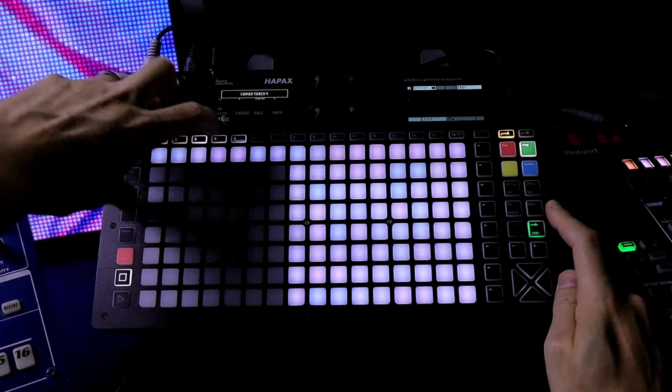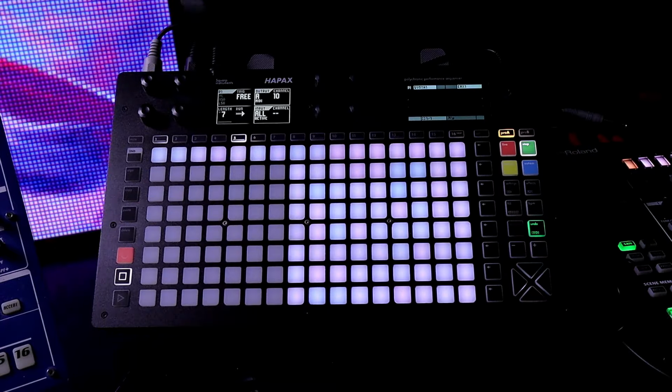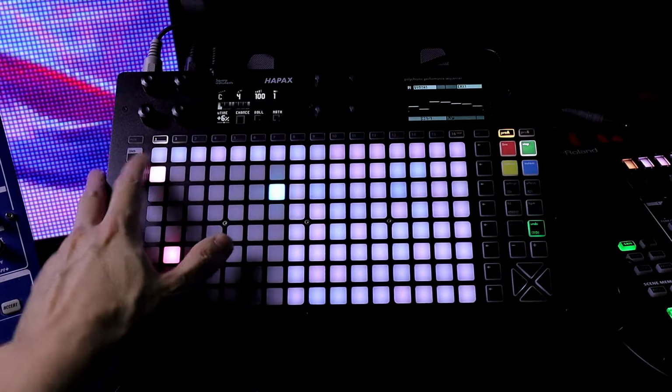Now we can see they're all blanking, so let's unmute them. So hold mute and just turn them all on. So 3 is channel 14, 4 is channel 15, channel 5 is 10. Now we're all set. So now let's go to track 1 here.